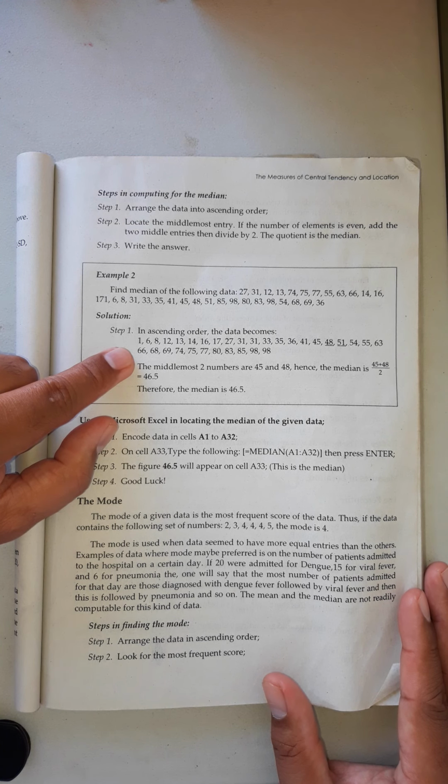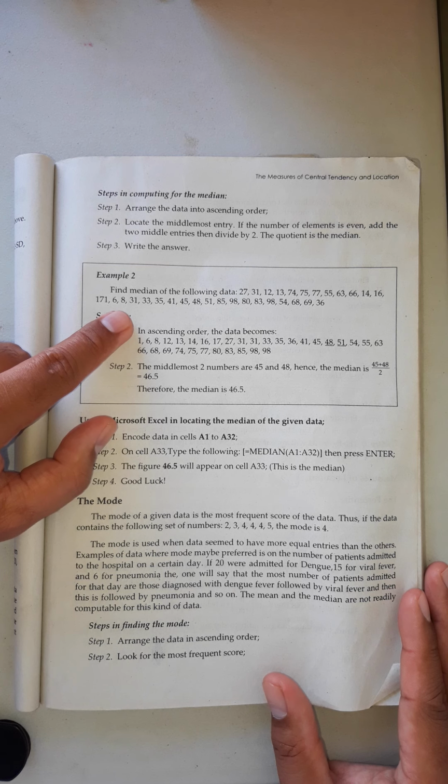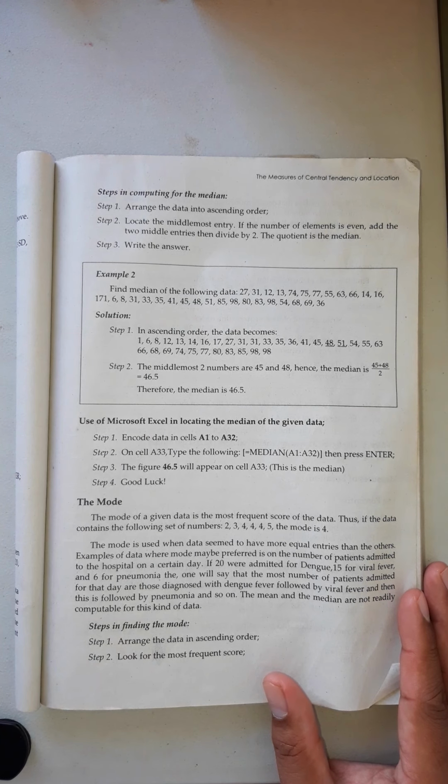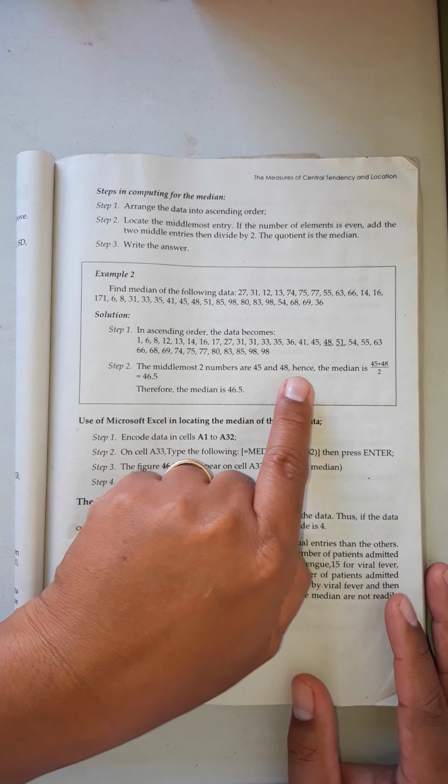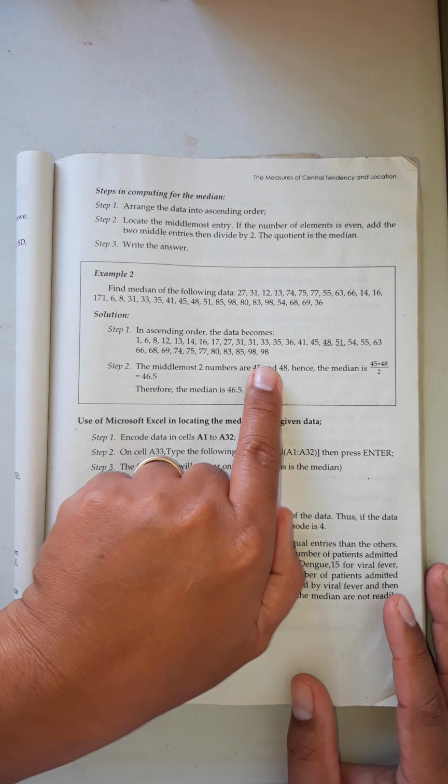So if there are 30 entries, you have there 1 plus 30, you divide by 2, the answer is 15.5 entry. So there is no 15.5 entry, right? So you get the 15th entry and the 16th entry, and then you divide it by 2. Okay? Just like here, I think this is wrong, no? Kay 31 man ako ang pag-ihap.